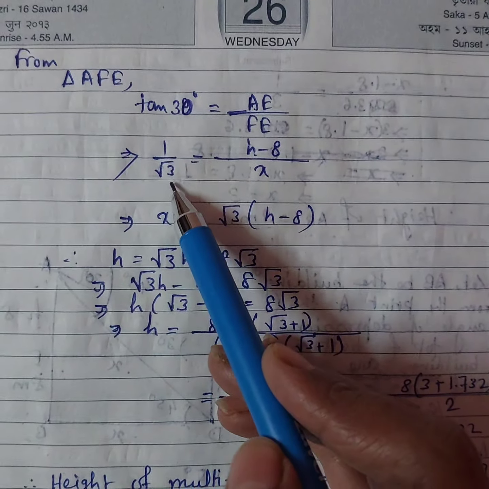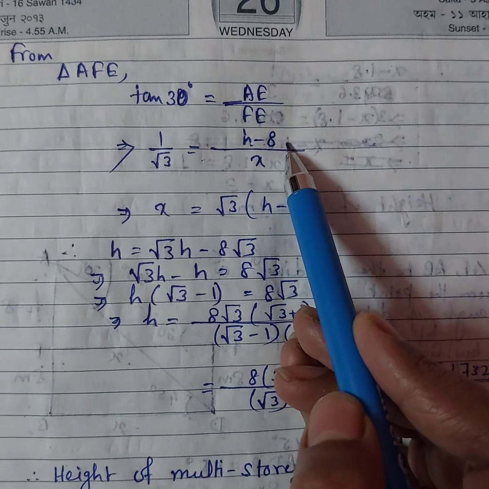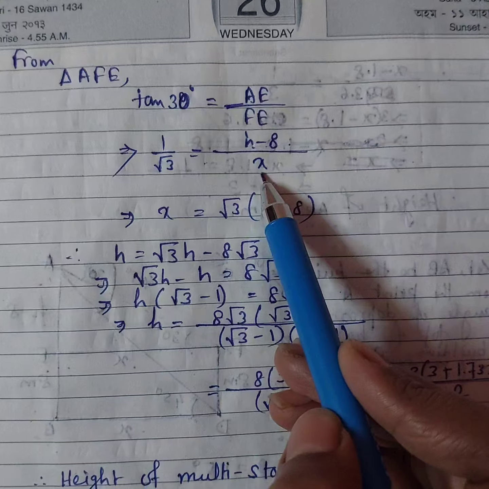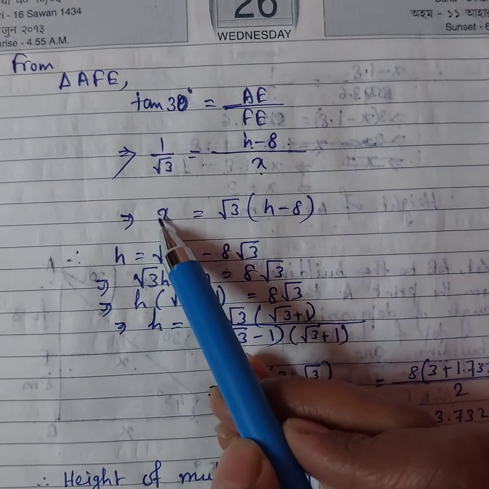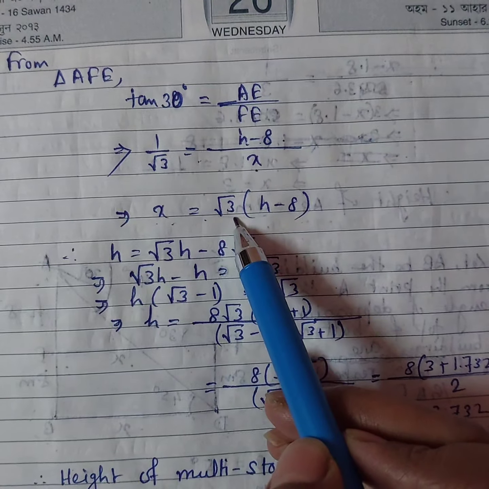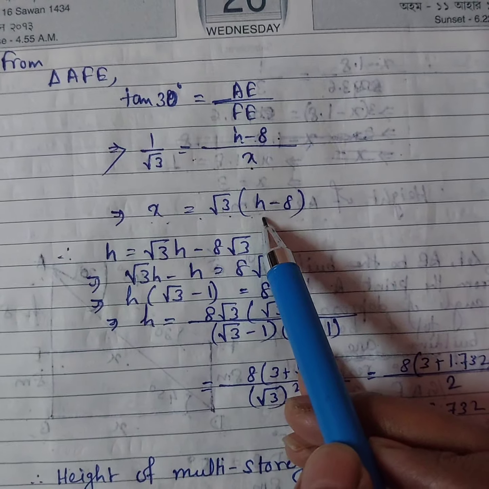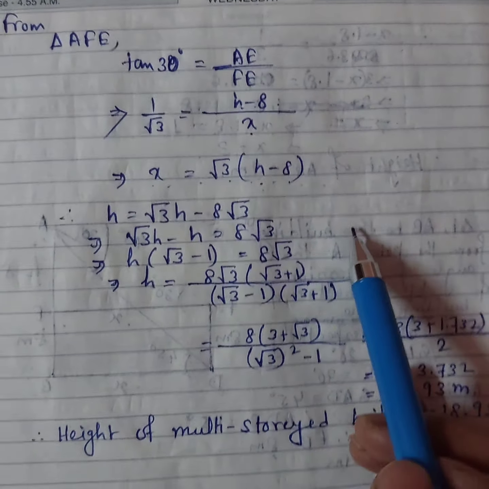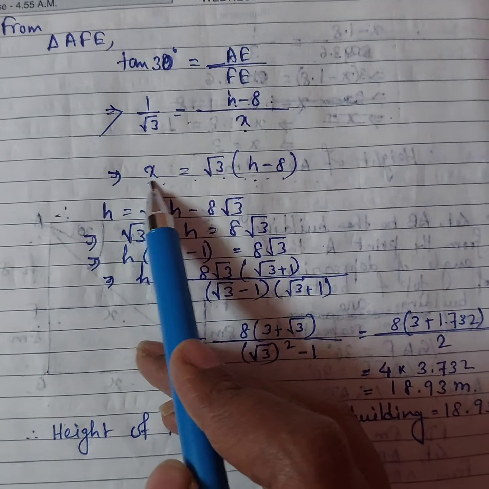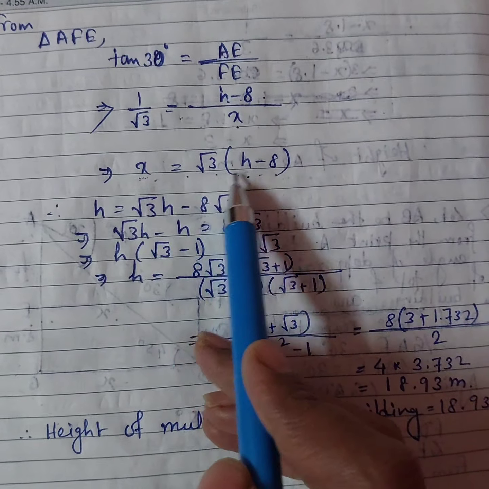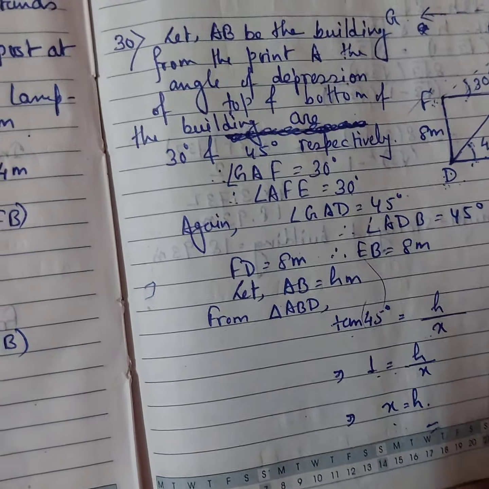So that is 1 by root 3 is equal to h minus 8 by x. So that implies x is equal to root 3 times (h minus 8). Okay, now this is the value of x. Here also you got x is equal to h.